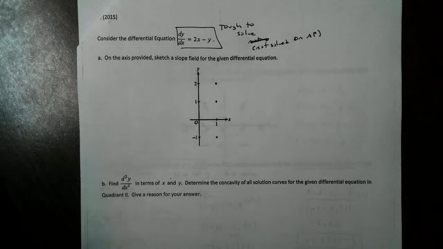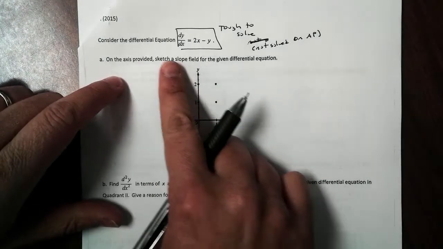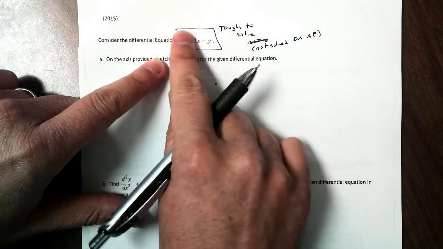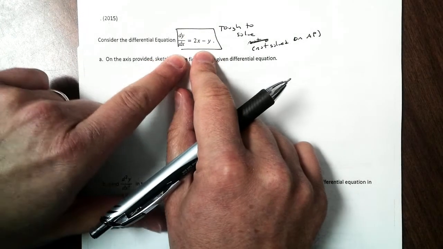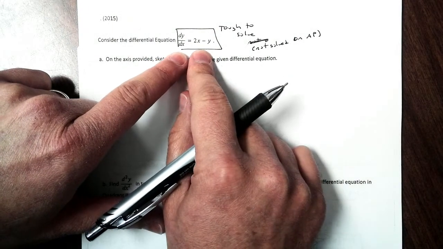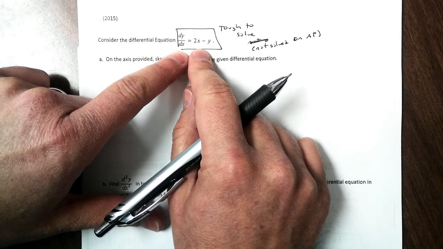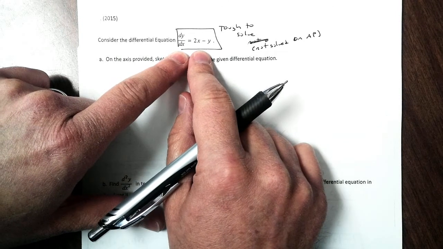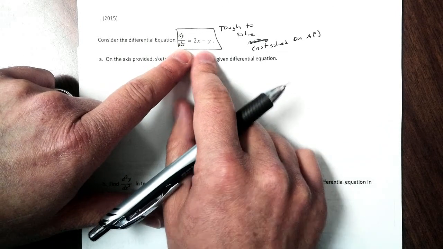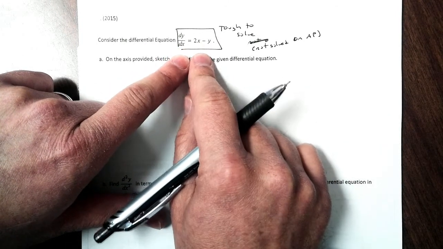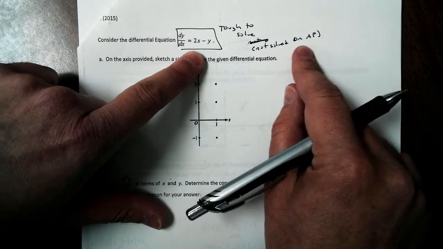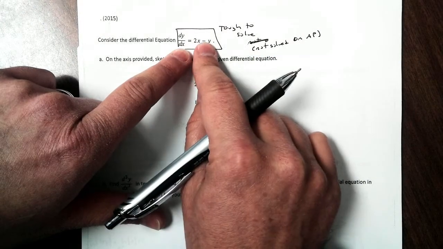Hi, welcome back. We're going to take a look at the 2015 differential equation. Now, if you look at this equation right here, this was a very hard one on the AP because it is too tough to solve for what we're trying to do in here, and it takes too long. So the AP will give you a question like this, but they're not going to ask you to solve something like this. And the reason why is because of the subtraction.